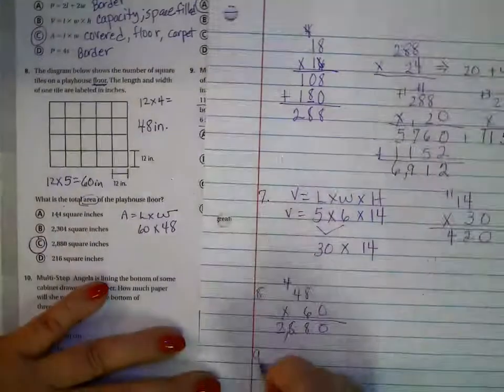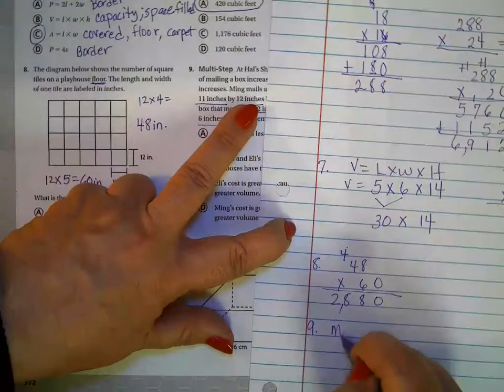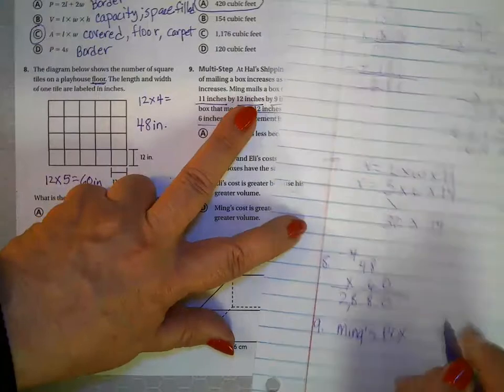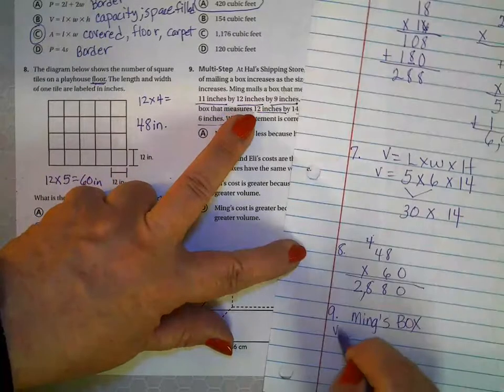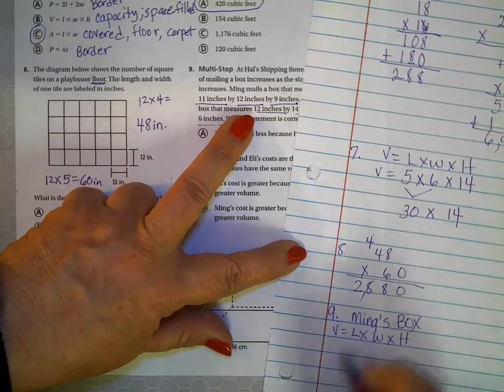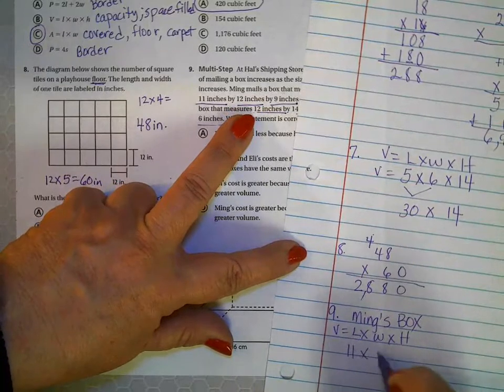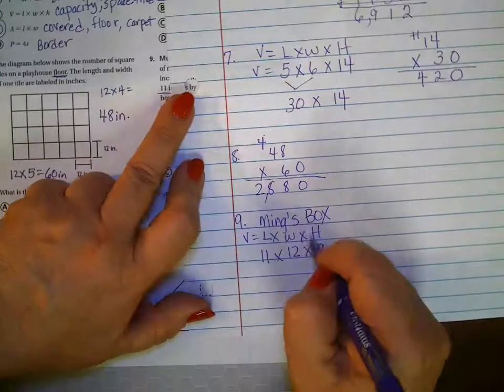So I'm coming over to question number 9. I'm going to take Ming's box, and volume equals length times width times height. I'm going to plug in the numbers 11 by 12 by 9. Remember that this multiplication sign also means by.